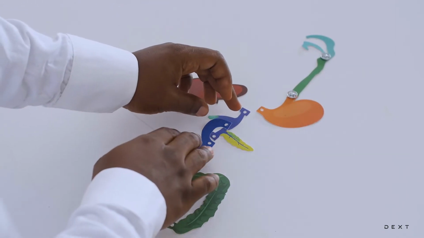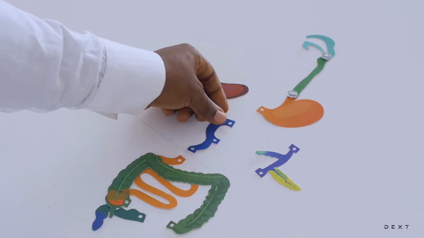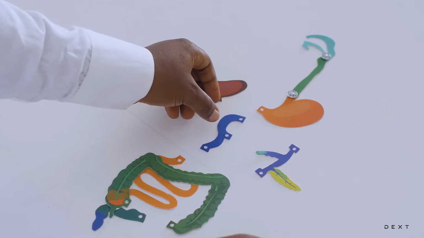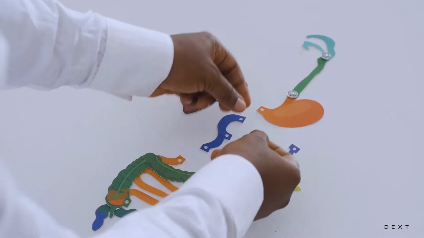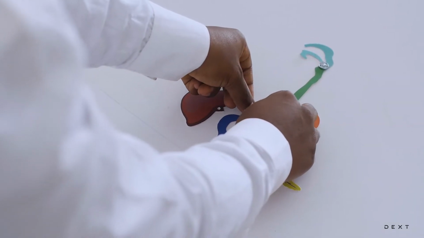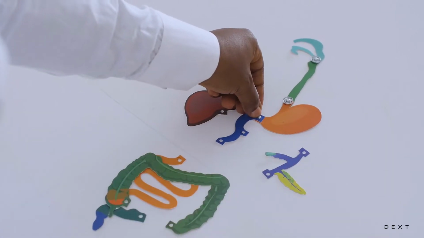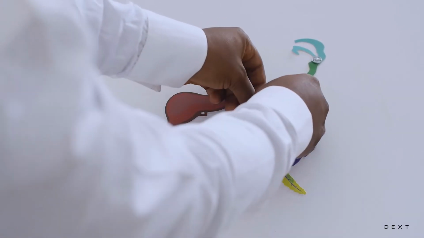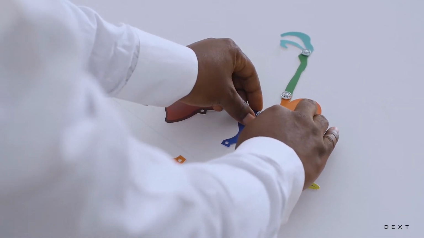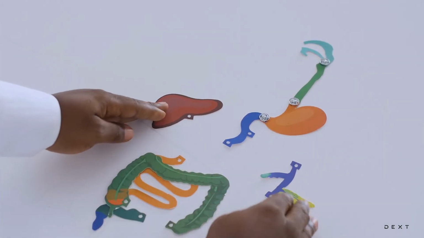The next thing is the duodenum, because from the stomach we go to the duodenum. So we're going to connect the duodenum. So again, you find a ball and you place the duodenum. You find a socket and then we place it on top of the stomach. Nicely done, just like this.